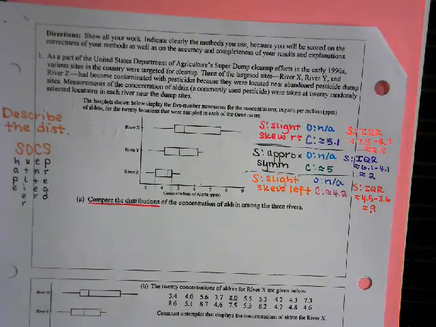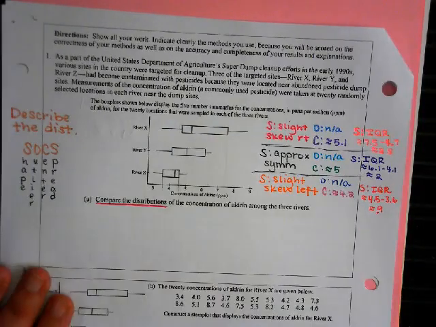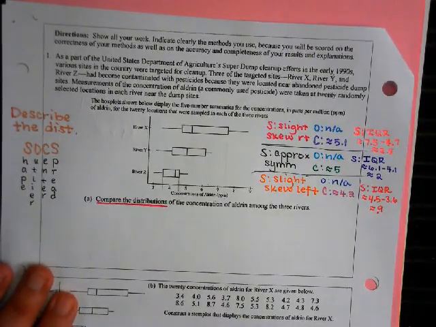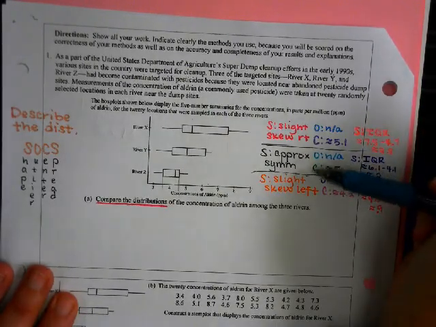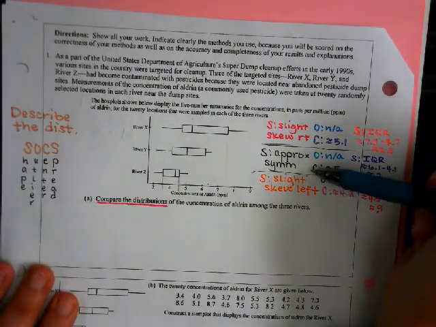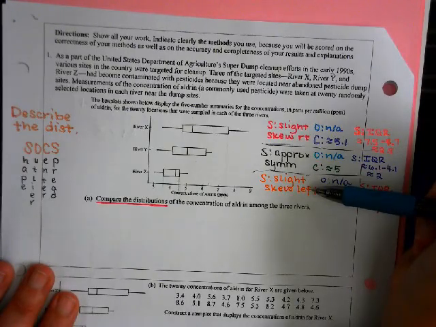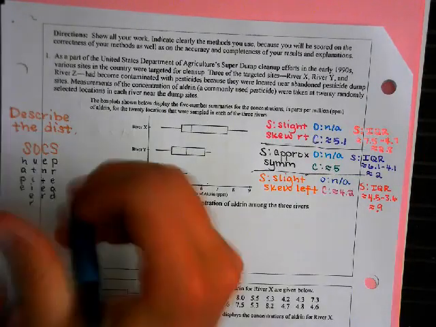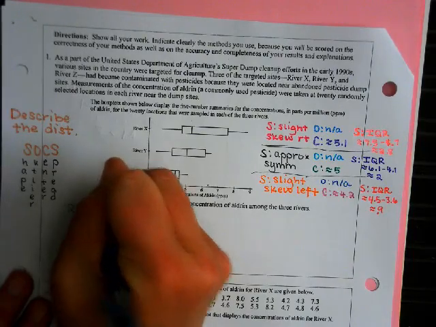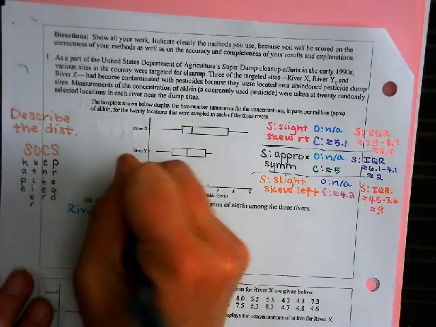Thank you, though. All right, so for shape, I'm going to say something like Y is symmetric, whereas X and Z are skewed right and left respectively. See, I know how to use big words. Good job. Thank you. Respectively? Yes. I love that word. It's one of the few English things that I love.